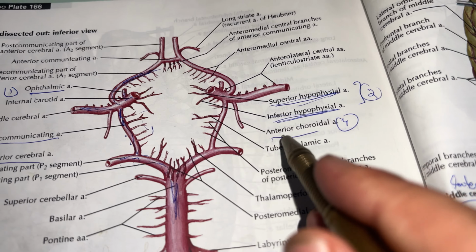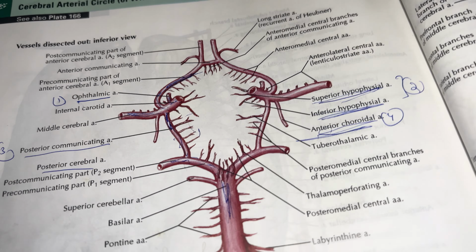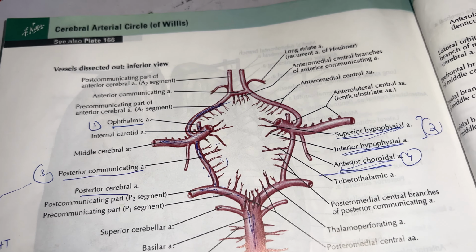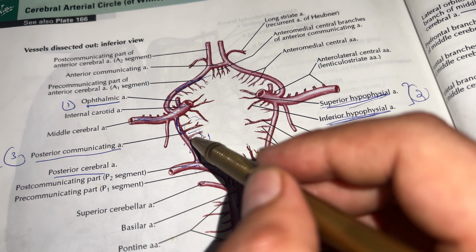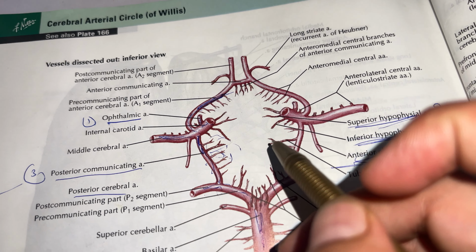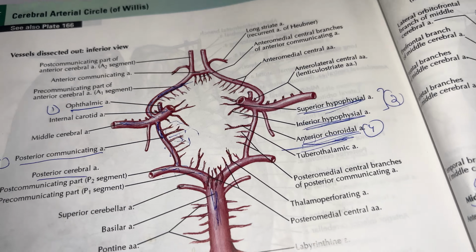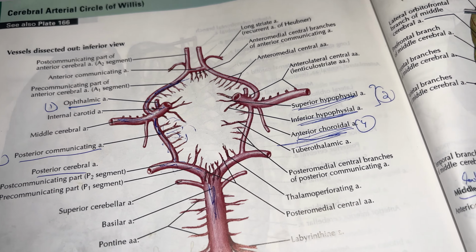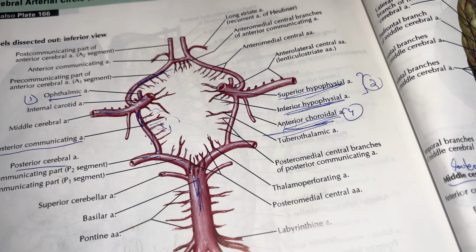The fourth branch is the anterior choroidal artery. The posterior communicating artery gives branches to the midbrain, the internal capsule, the thalamus and the hypothalamus, while the anterior choroidal artery gives branches to the internal capsule, choroid plexus of the lateral ventricle, caudate nucleus, optic tract and amygdala.